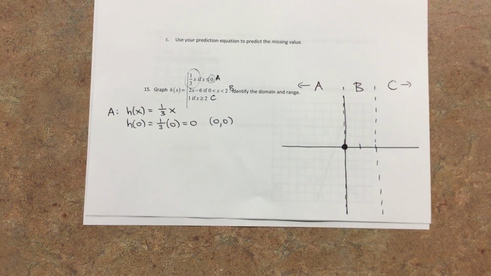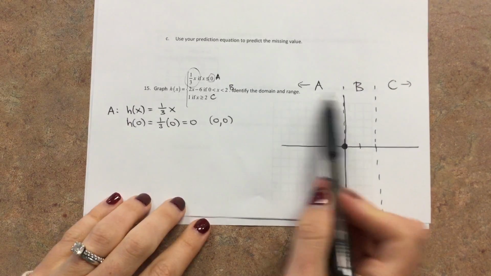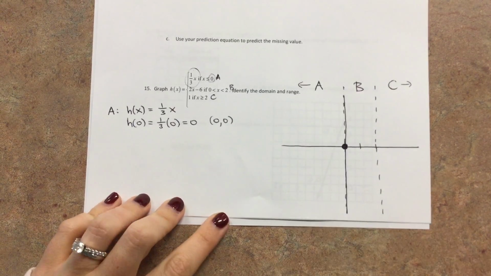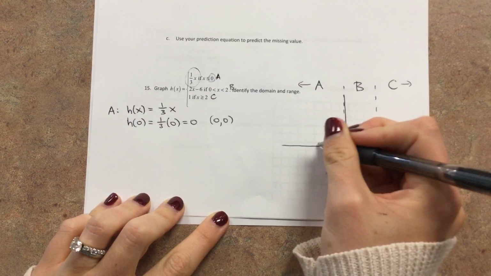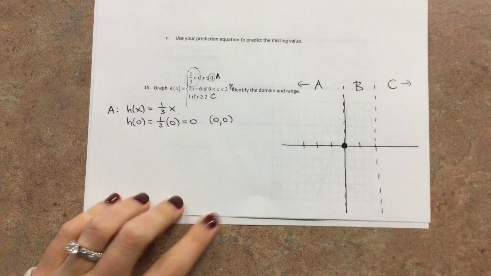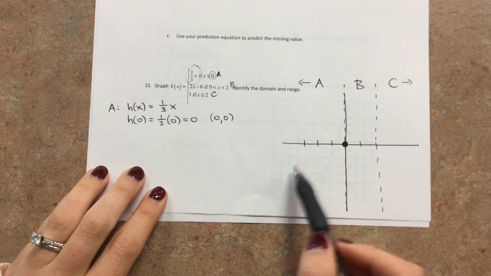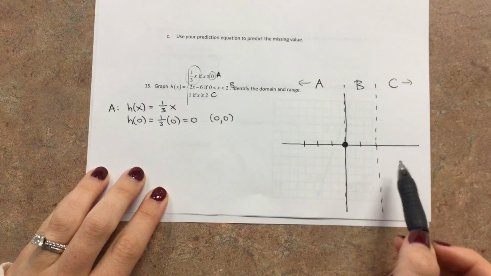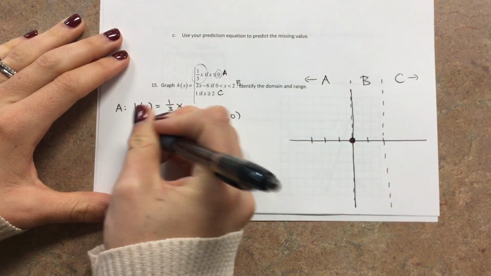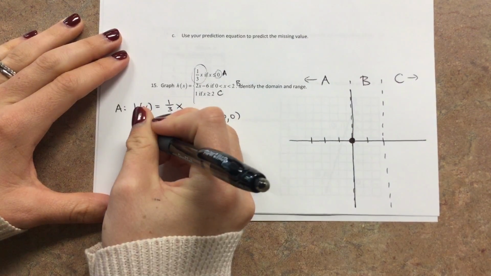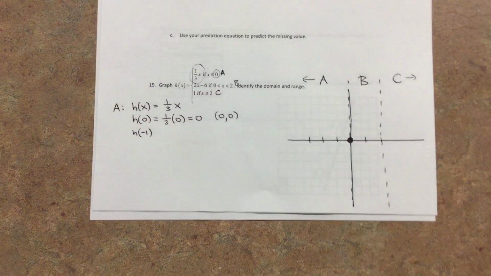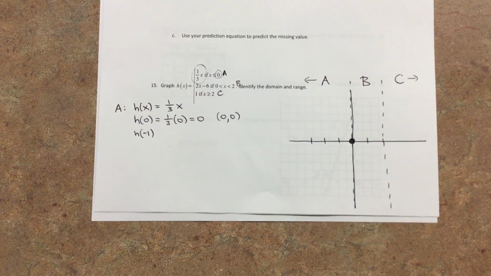And then you always need a second ordered pair, and the second ordered pair has to be somewhere in this region. Okay, so you could plug in -1 or -2, -3, whatever you want, as long as it's in this region and not in regions B or C. So say we do just -1, or you could do -2 or -3, whatever you want, as long as it's in that region.